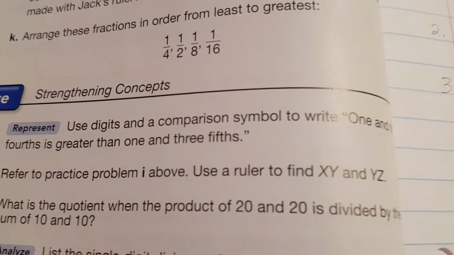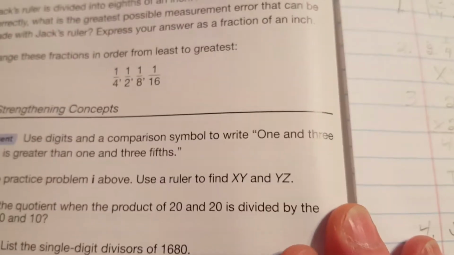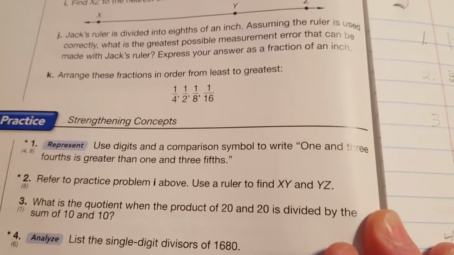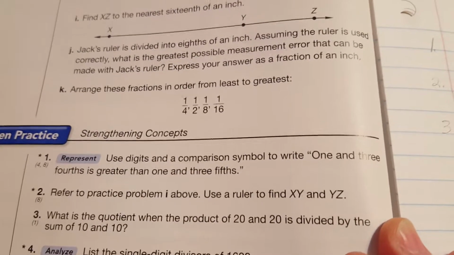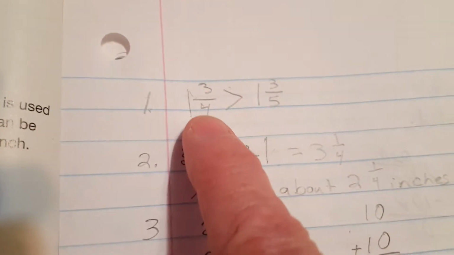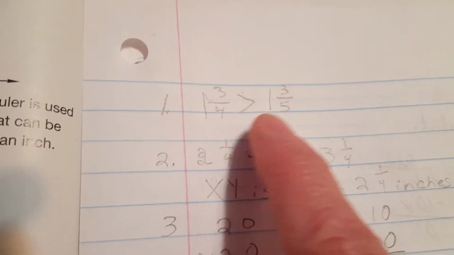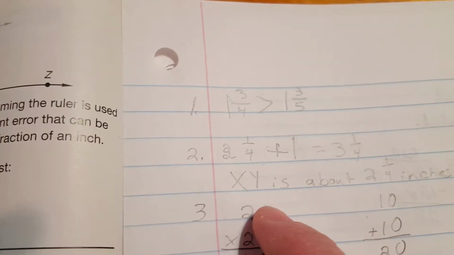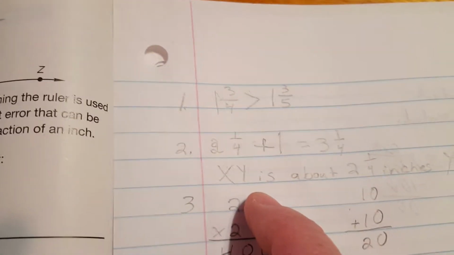So, use digits and a comparison symbol to write 1 3/4 is greater than 1 3/5. Digits are numbers, so 1 3/4 is greater than 1 3/5. That's showing your work.